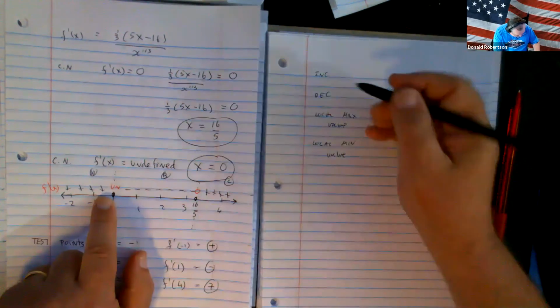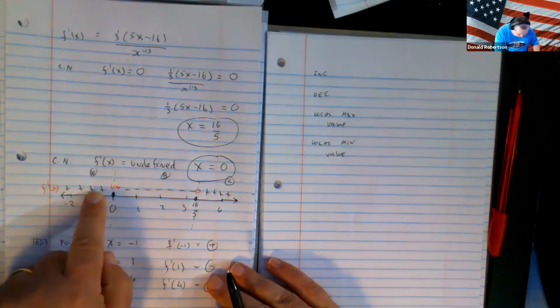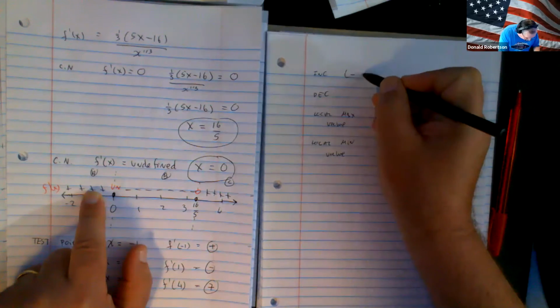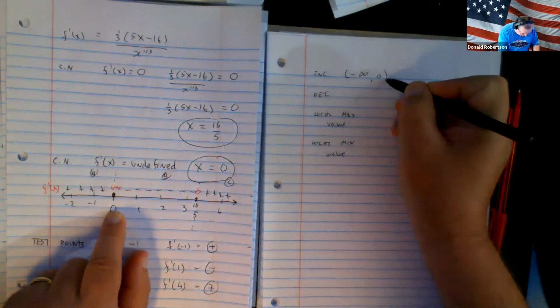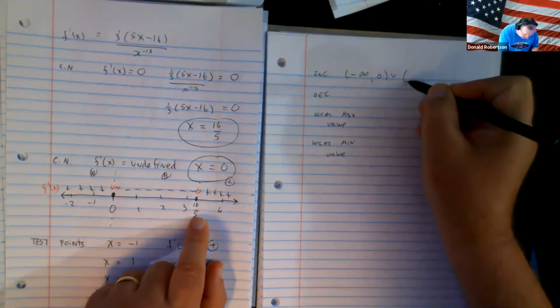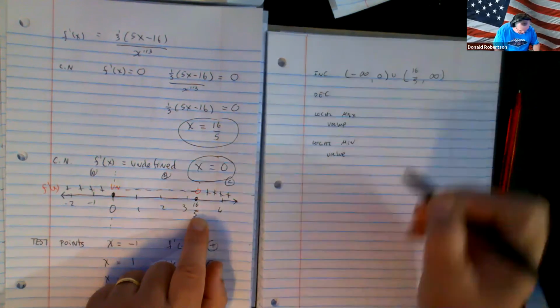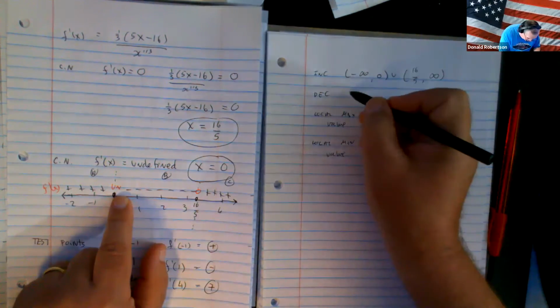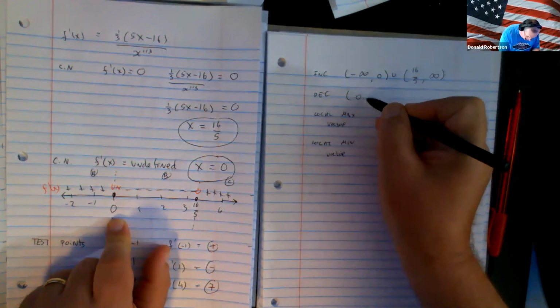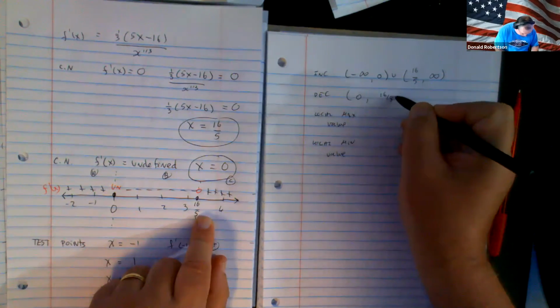This function is going to be increasing when the derivative is positive. So that's going to be -infinity up to x is 0, and from 16/5 to forever. It's going to be decreasing in the middle, from 0 to 16/5.